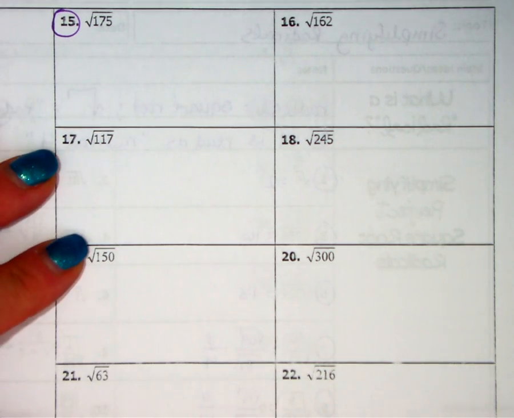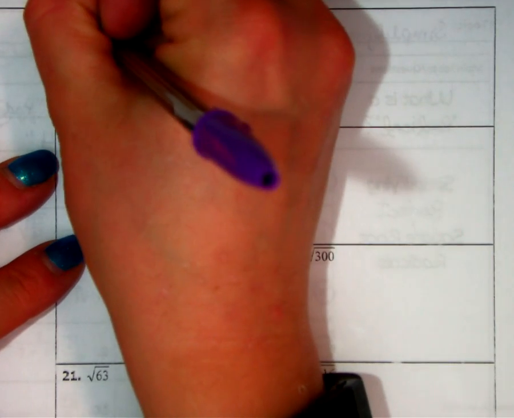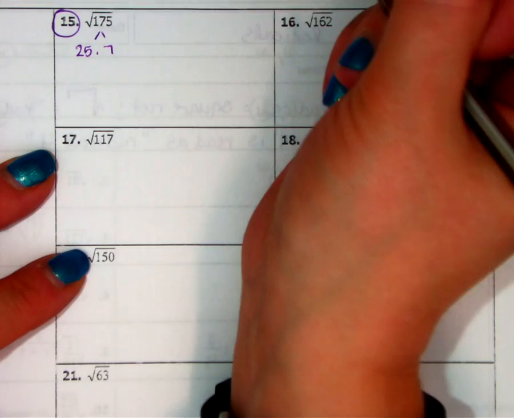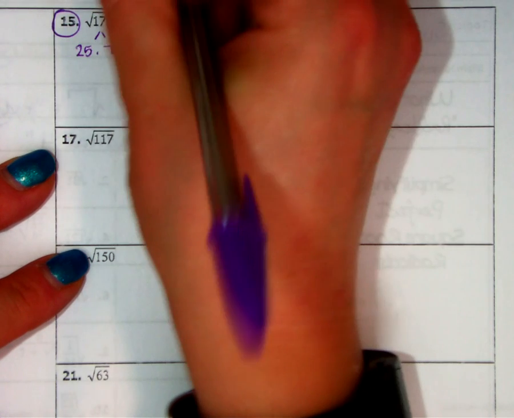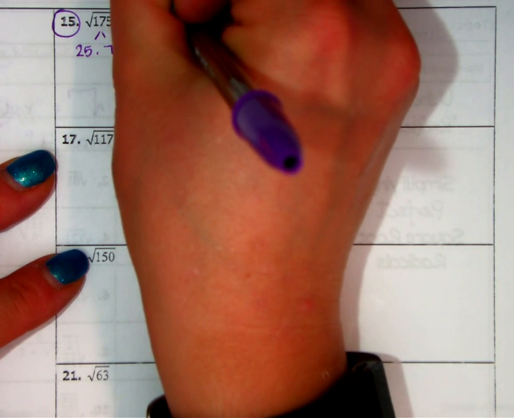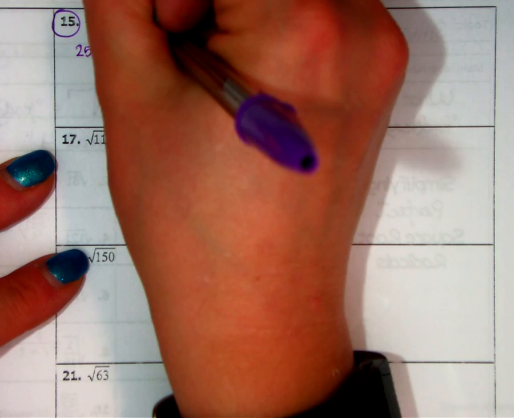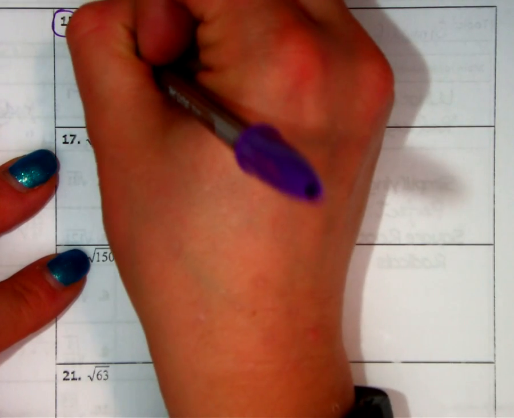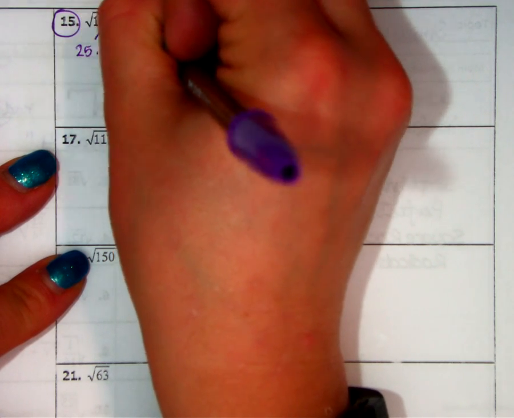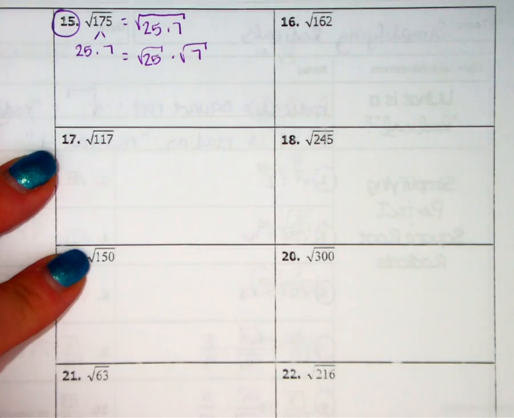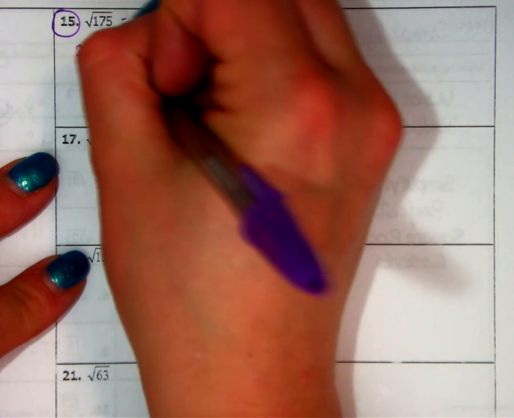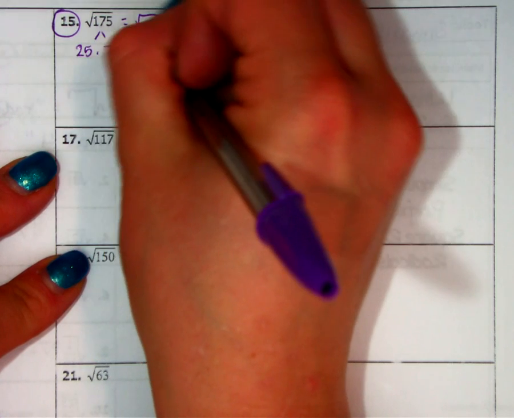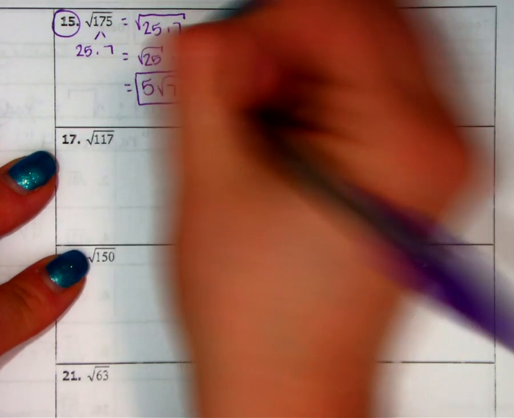Okay, for number 15. 175 breaks down into 25 times 7. So just like we did with the problems before, 175 can be rewritten as 25 times 7, and then I can break that apart into two roots, the square root of 25 times the square root of 7. We know the square root of 25 is 5. The square root of 7 does not reduce, so my final answer is 5 root 7.